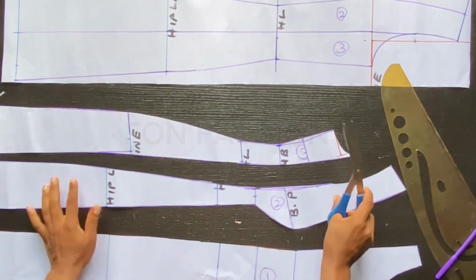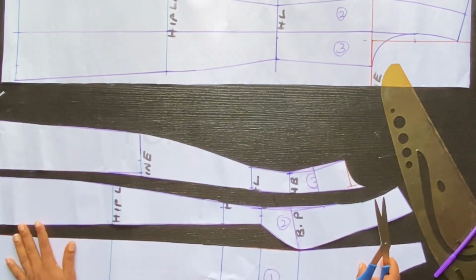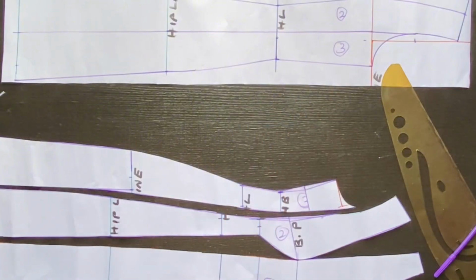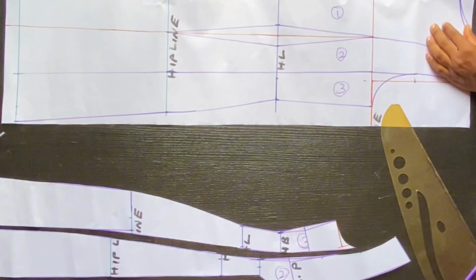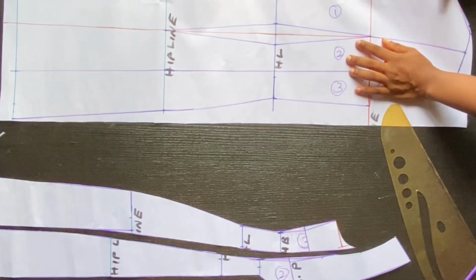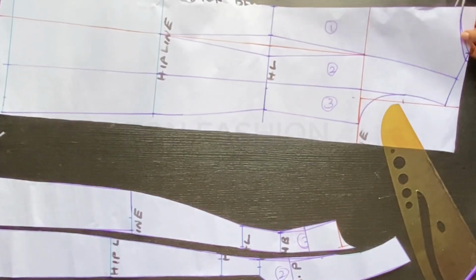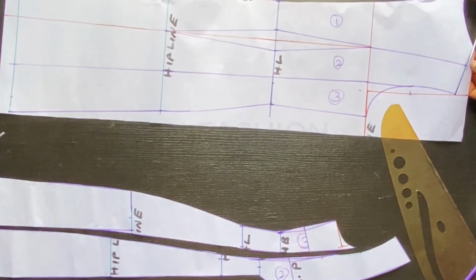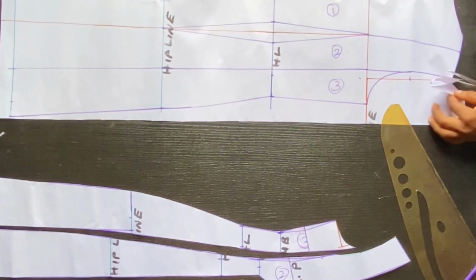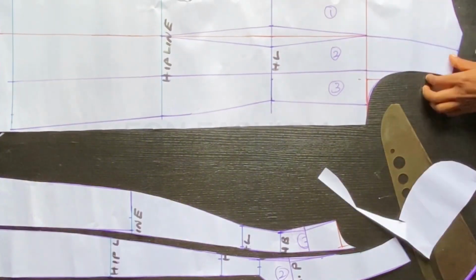So I have my front block here now. Let's cut the back block of this part for the zipper. Then the neckline, the shoulder, the armhole to cut off the darts.